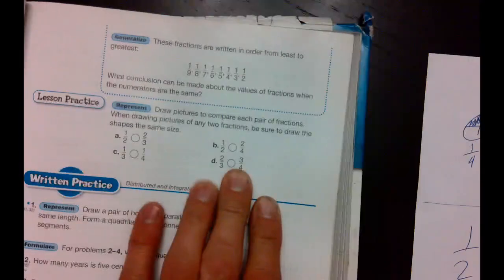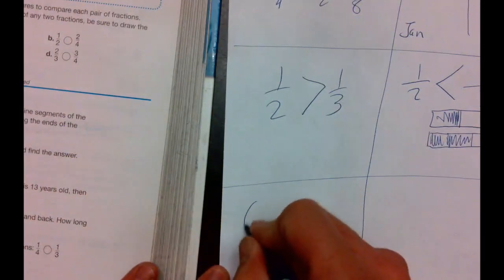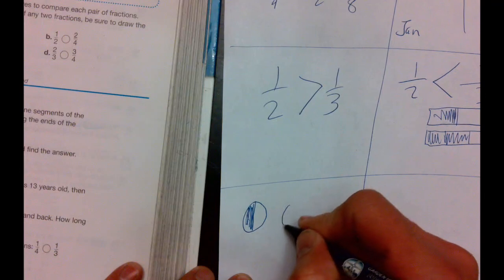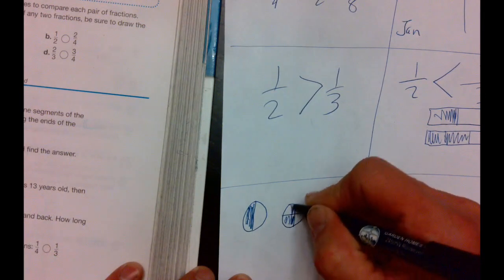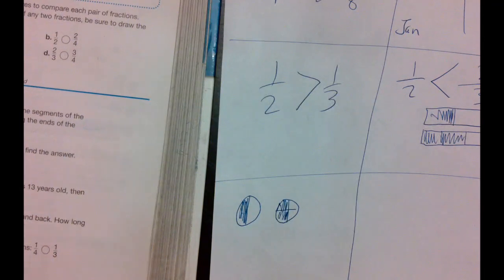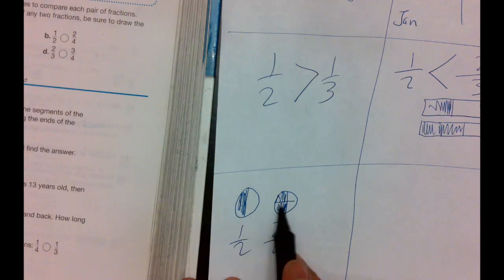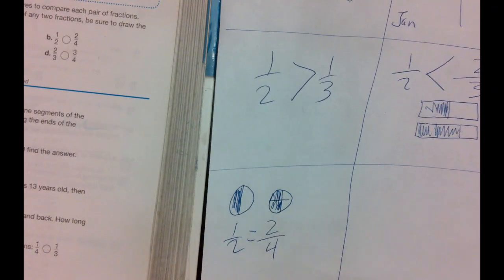Let's go on to B. 1/2 and 2/4. Okay, this one's kind of funny. I'm going to use circles for this one. There's a half, and there's 1/4, 2/4. Oh, brother. Did you guys notice what happened? They're both a half a circle. Even this one says 2/4. So 1/2 and 2/4 is actually equal.